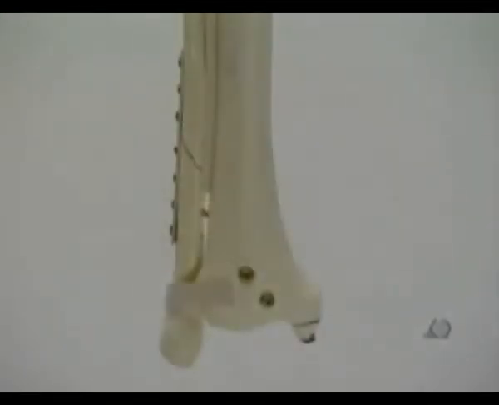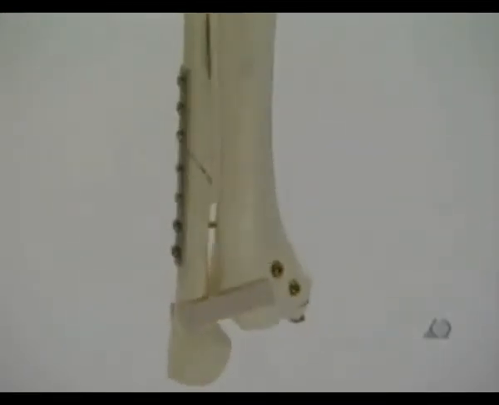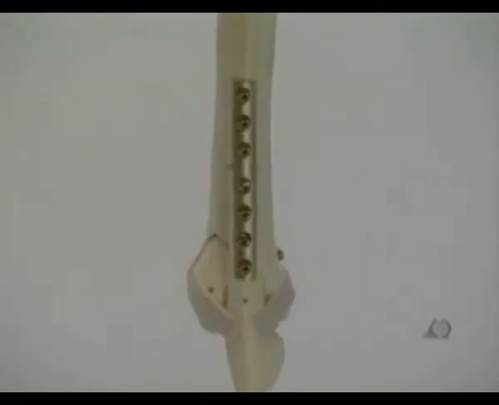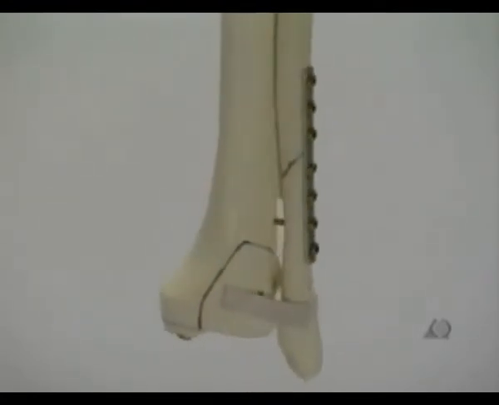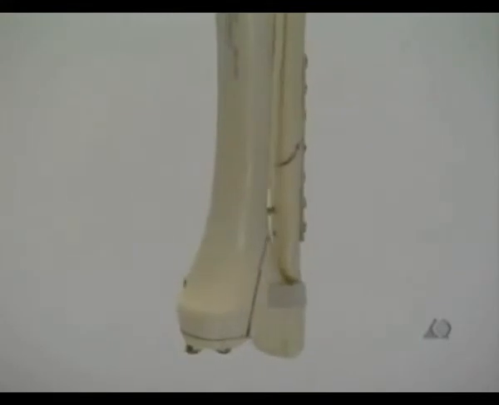Here are the positioning screw parallel to the joint, the Volkmann's triangle with screws inserted from the front, and the lag screw fixation at the medial malleolus.